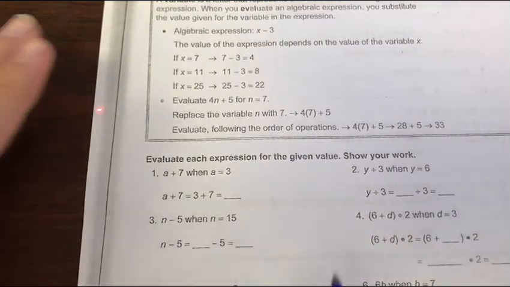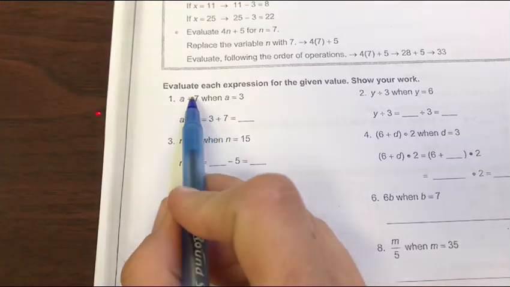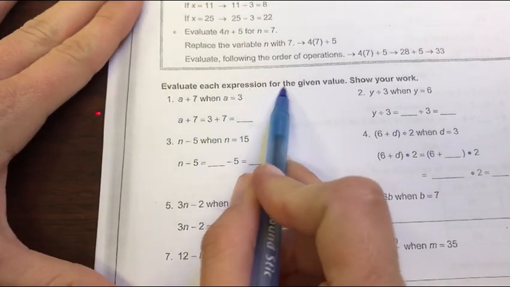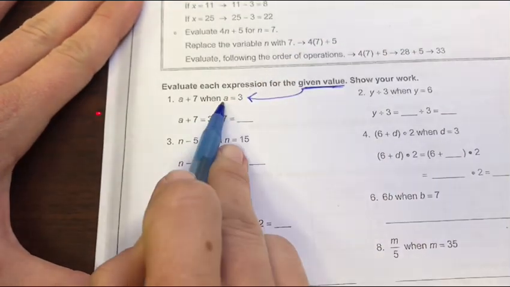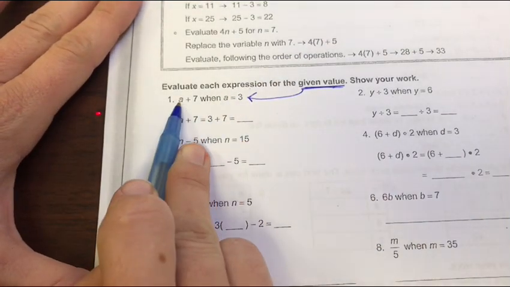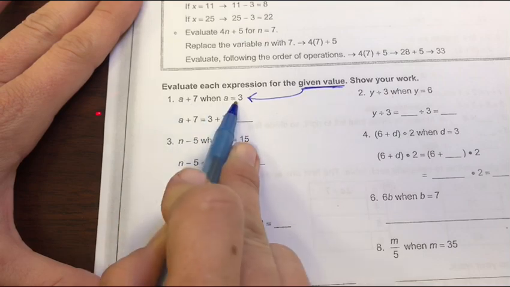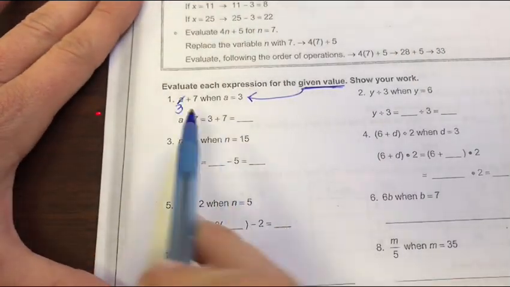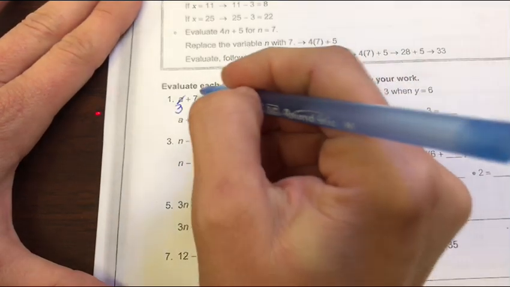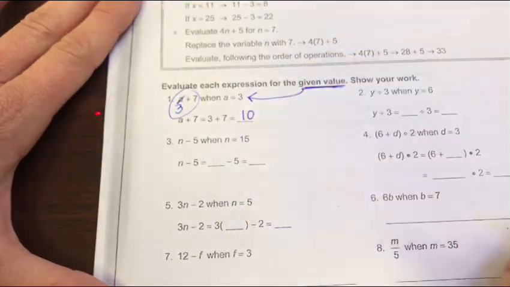Okay, so we're on page 73. Number 1, we are evaluating each expression for the given value. So the given value is what they tell you the variable is equal to. So when you have the expression a plus 7, a is 3, you're going to substitute 3 for a. So it's going to be 3 plus 7 is 10.